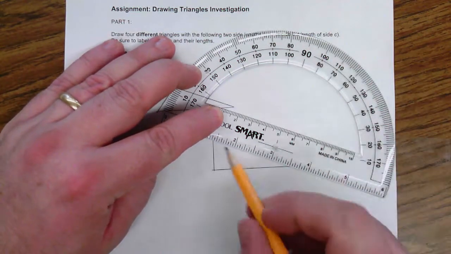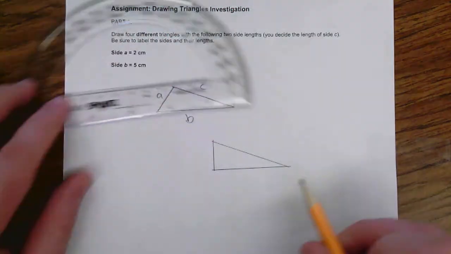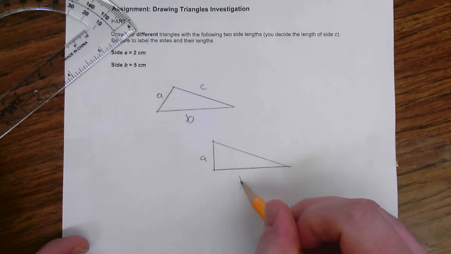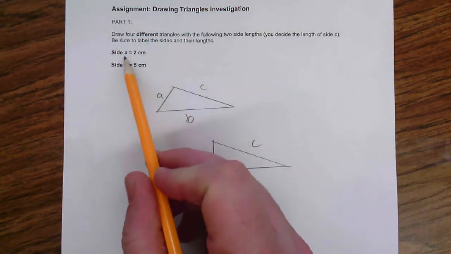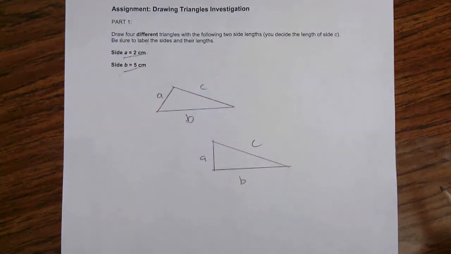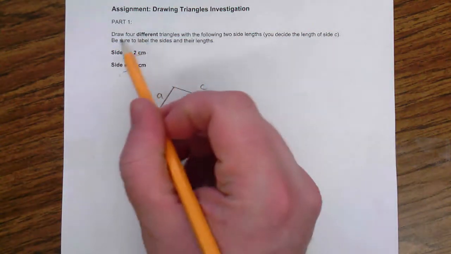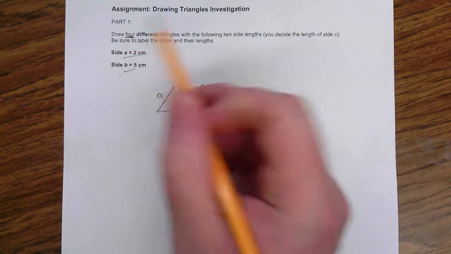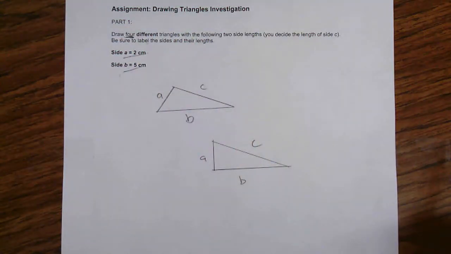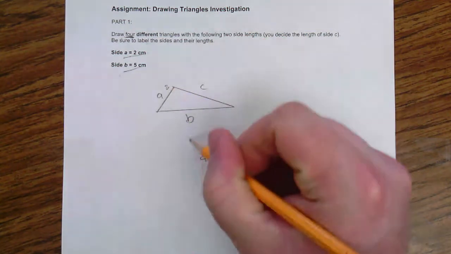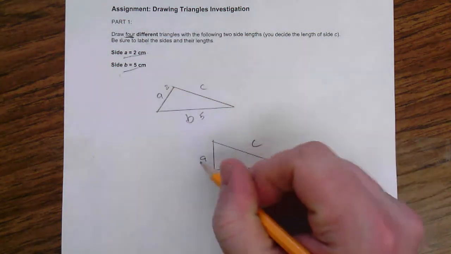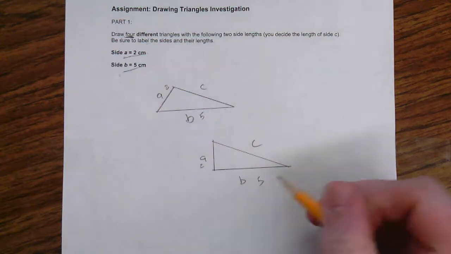Now we're going to just draw side C. So again, we have A, B, C, and you just keep going. Every side A you do 2, every side B you do 5, you do 4 of them all together. Be sure to label the sides with their lengths. Okay, so if this one is 2, this one is 5, 2, 5.